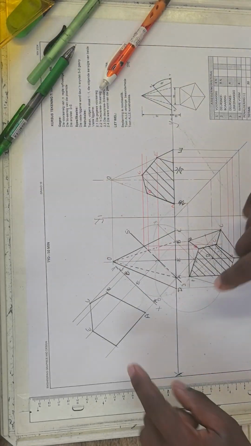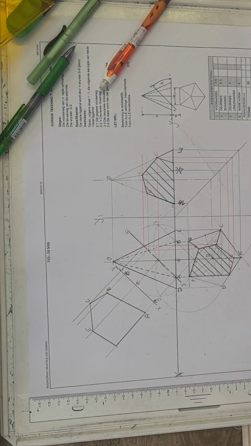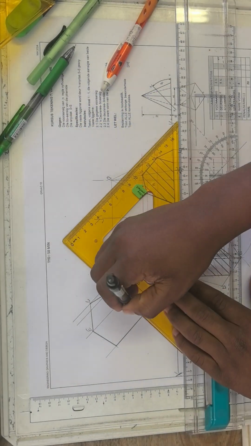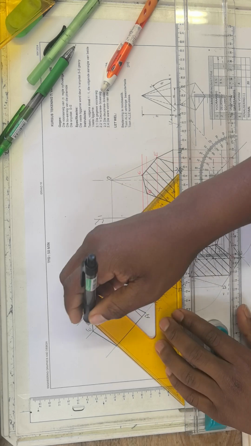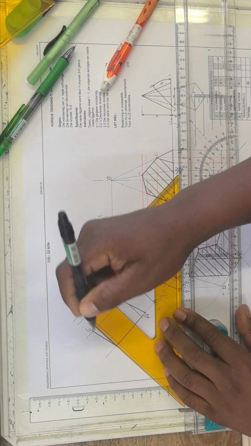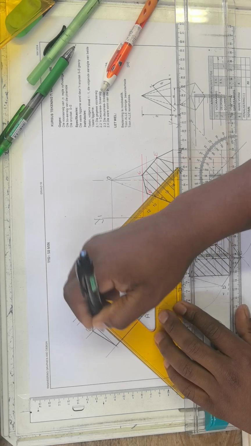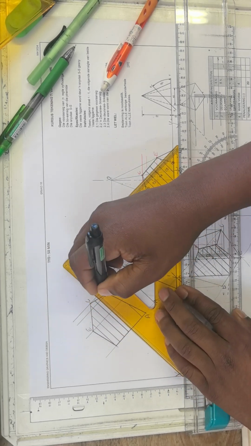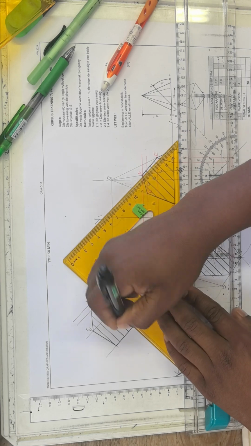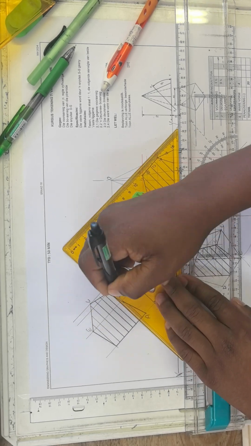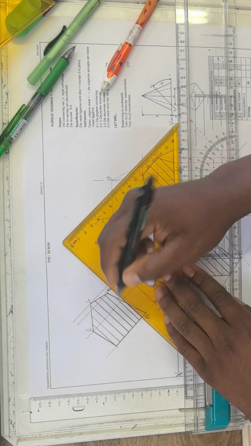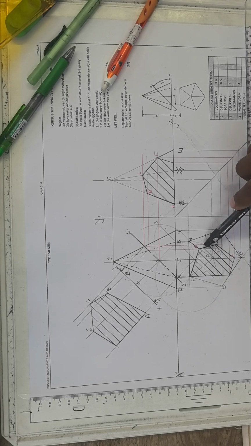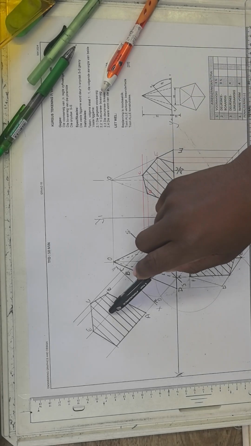Remember, we need to show that this is a section surface, so you need to hatch it at 45 degrees. Put back your T-square, take your 45 degrees set square, then hatch.